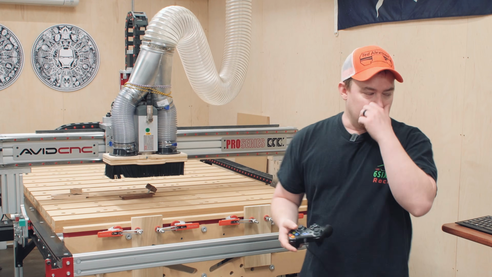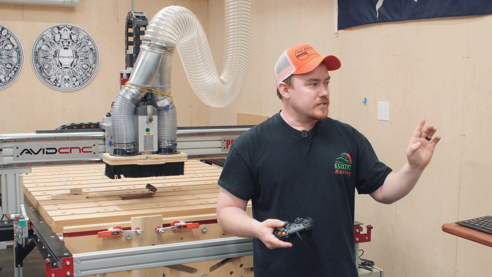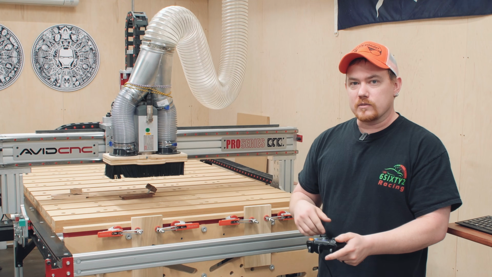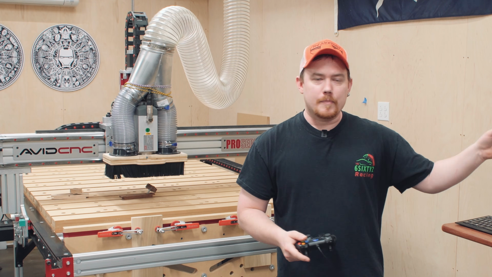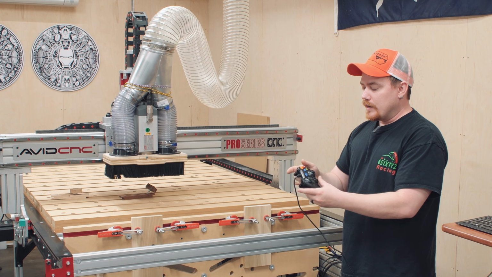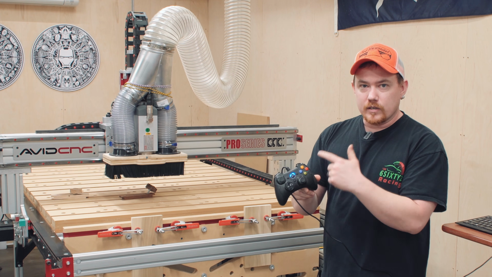1,000 inches per minute. I think the default value for these machines is 600, but this is the NEMA 34 motor, so it can handle 1,000 for the inches per minute rapid rate. So that's those two particular values, and then I have the buttons over here on the right side, right?